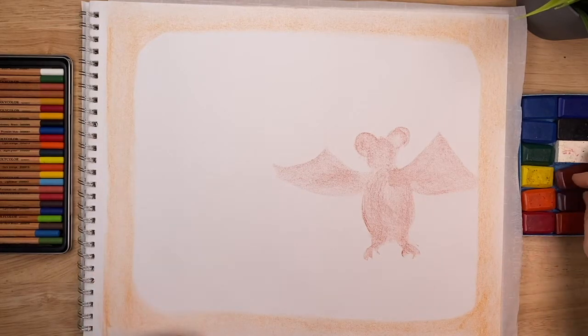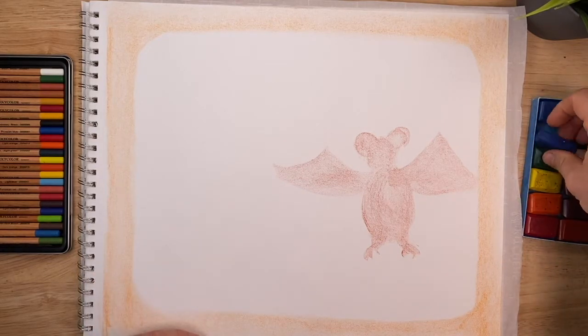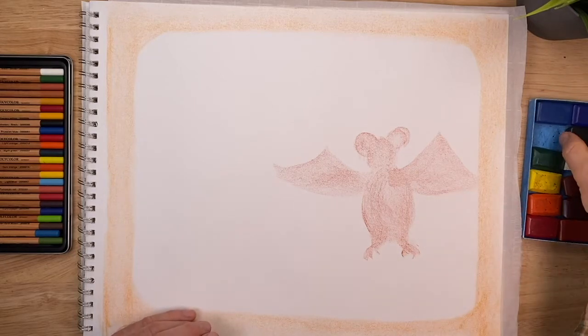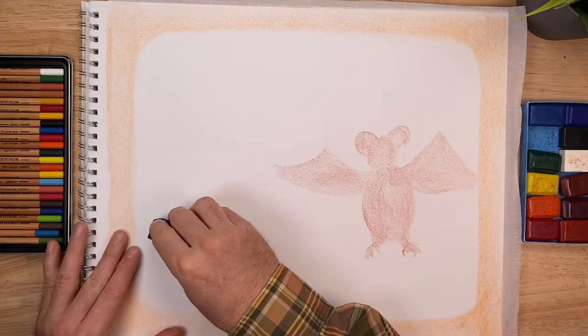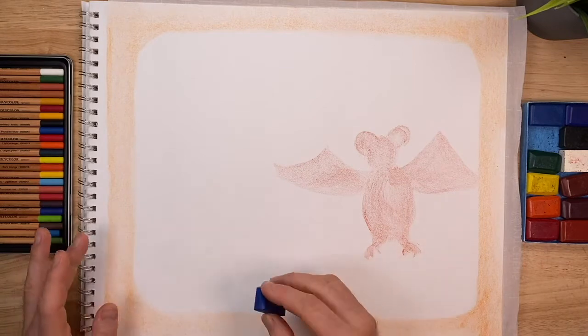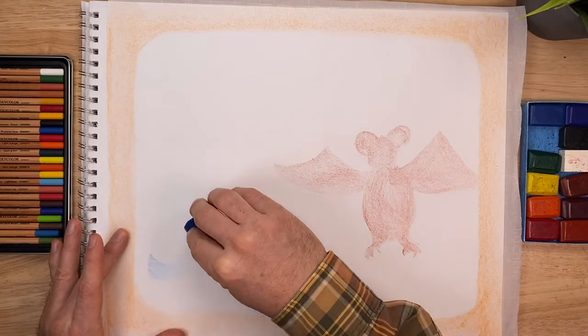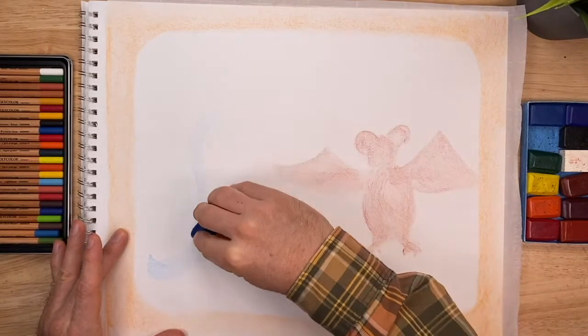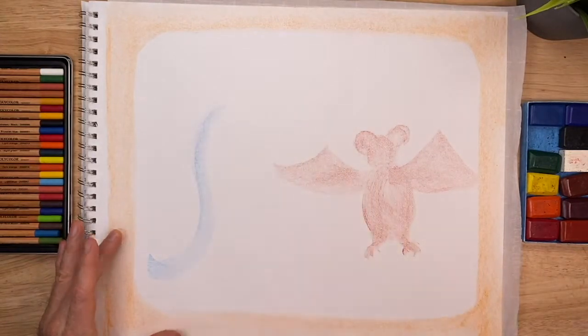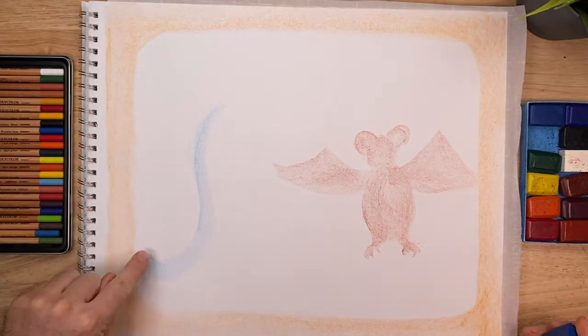And then the weasel, I'm going to do actually a light blue, and I'm going to mix it with a little bit of black. So a weasel has a very curved body, so I can do a big curve.